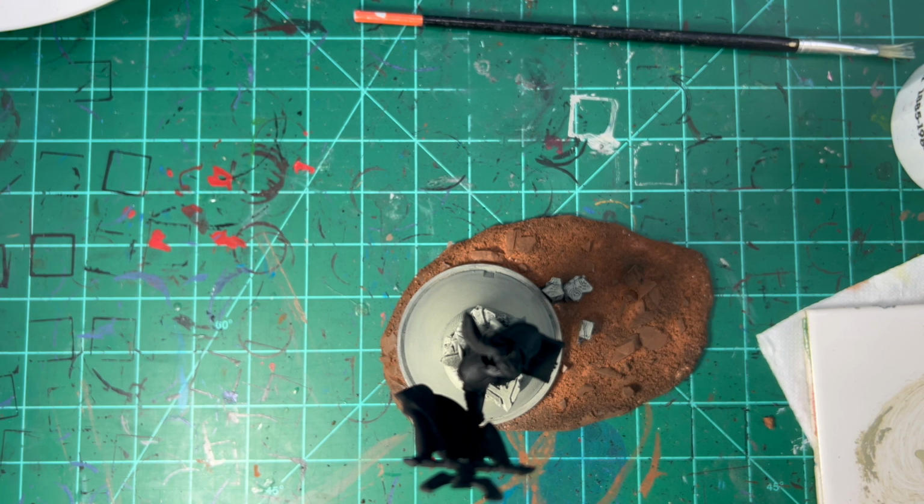Bleach bone is a little dark. I'm going to mix it up a little bit better. Let's see. Yeah, that's a little bit better. I actually think it might be too dark for what I'm looking for, but I can find out really fast.